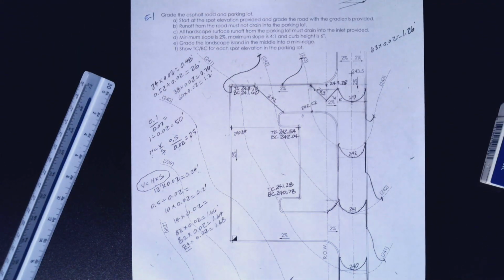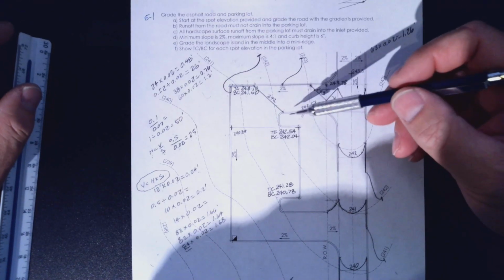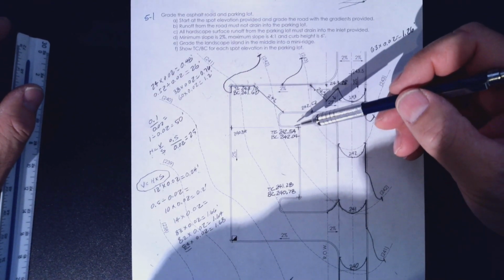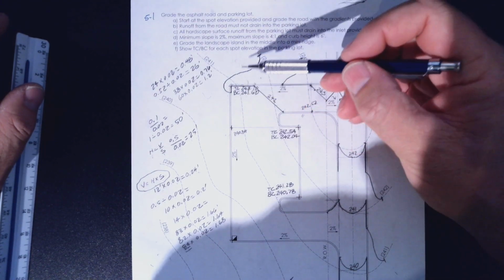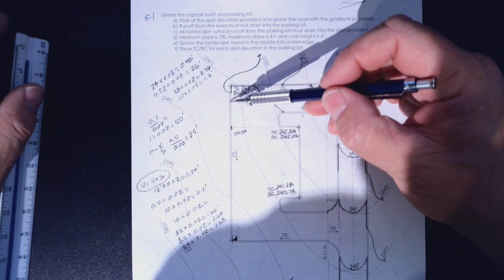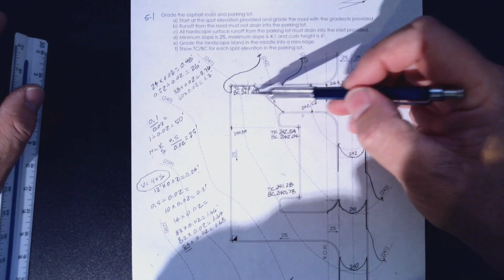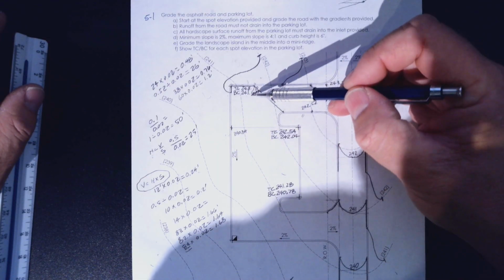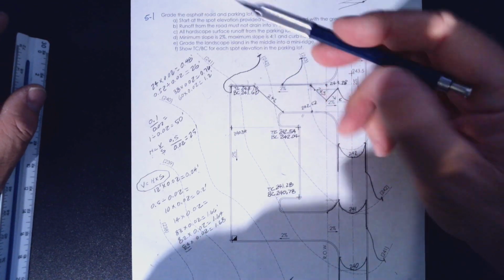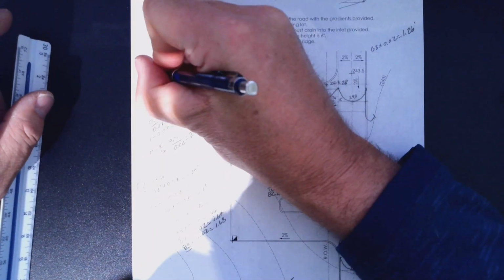And now, what else should we do? Well, we can figure out where 241 is. Remember, we're going to work from bottom of curb, let's work down this curb line. Bottom of curb here is 241.6, so we've got to get to 241. So we're going to go 0.6 feet vertically.